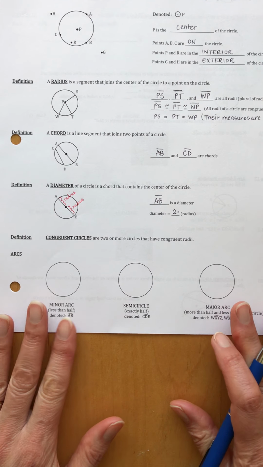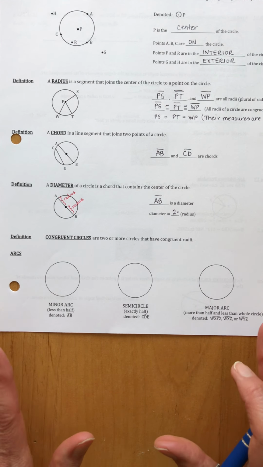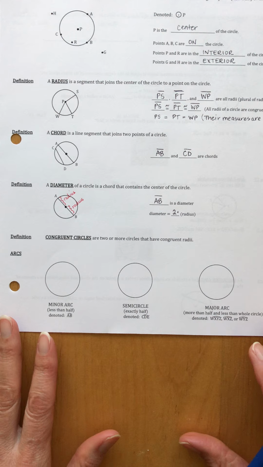Okay, what about congruent circles? Well, congruent circles are two or more circles that have congruent radii. So if they're the same size, then they're congruent. Obviously, a circle is going to stay a circle. The shape isn't going to change. So all that we need is the same radii, and that makes them congruent.